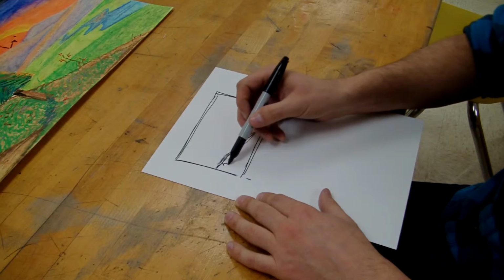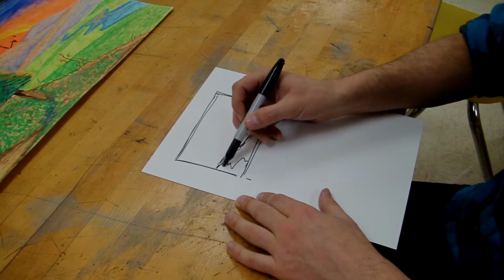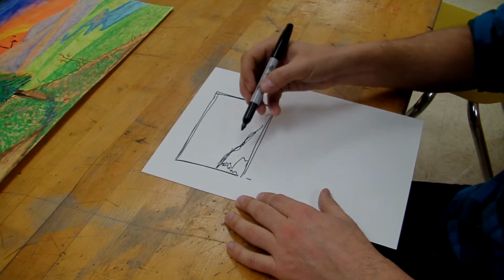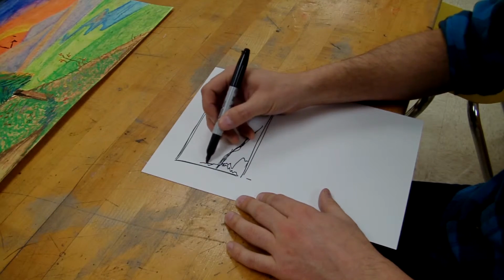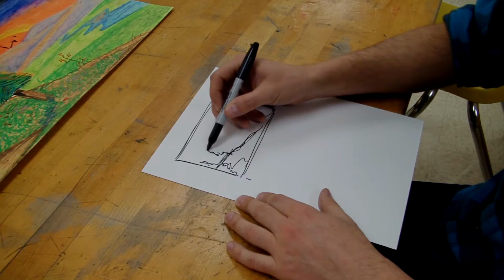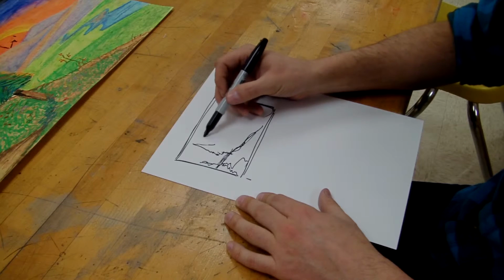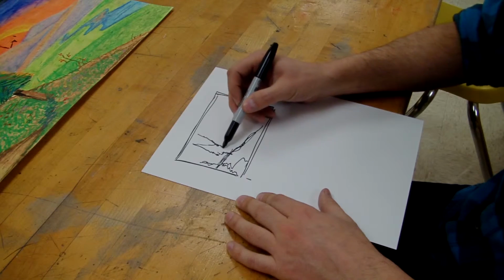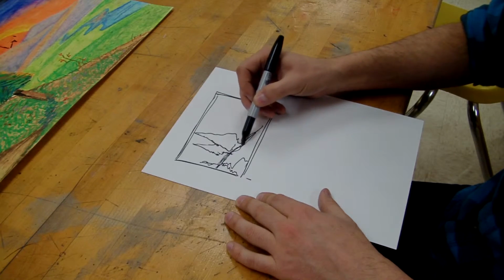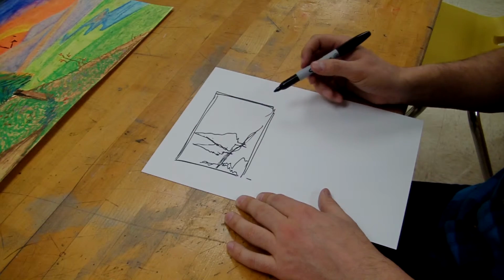I have a little path, starts far in the back, small the further away we get, and then it gets a little bit bigger. I've got a little tree back over here, it's like a dead tree, and then I have one tree, and then another tree overlapping it, and it's closer to me, so it would be bigger.